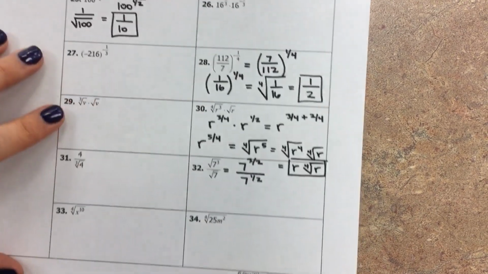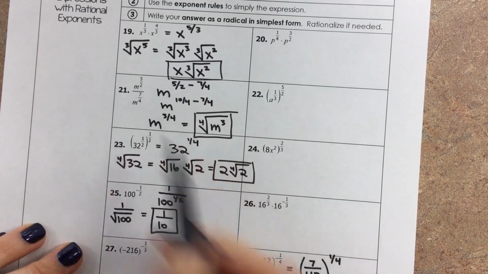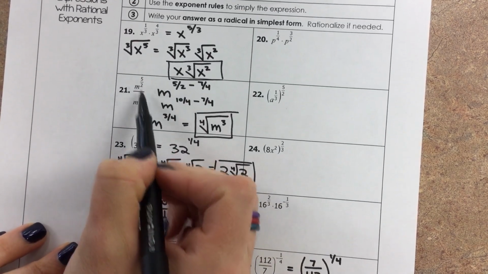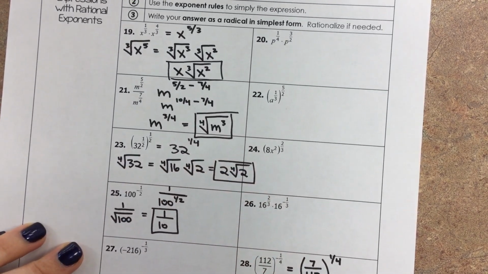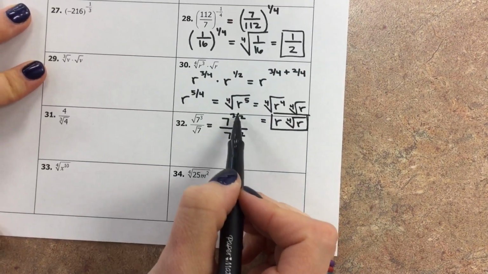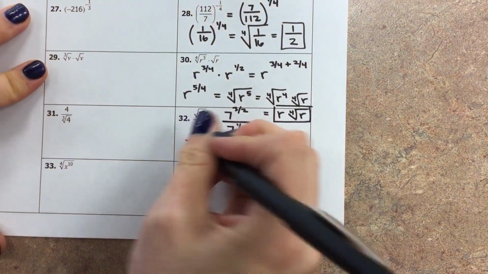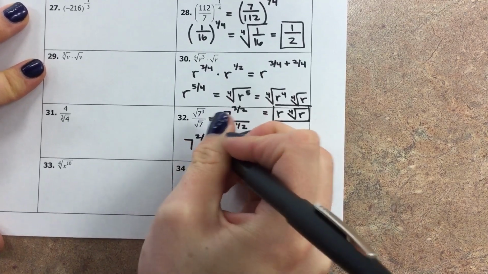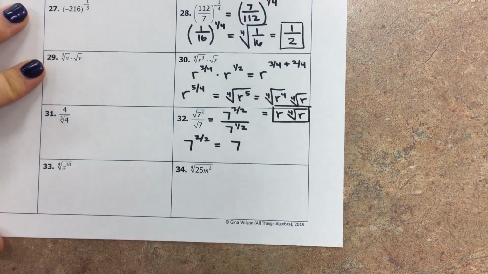I look at my exponents. So this is actually just like this. Don't let the 7 part freak you out. 7 is just the base, just means that I subtract the exponents like I did with 21. So subtract the exponents. 3/2 minus 1/2 would be 2/2, and 2/2 is just 1, so that means it's just 7.